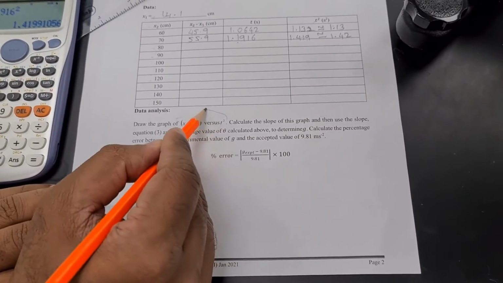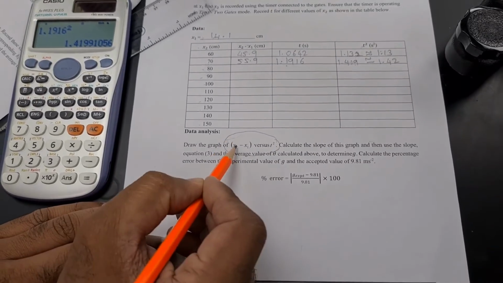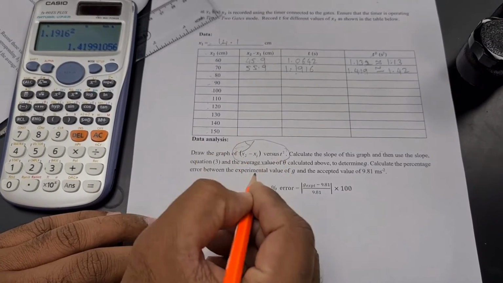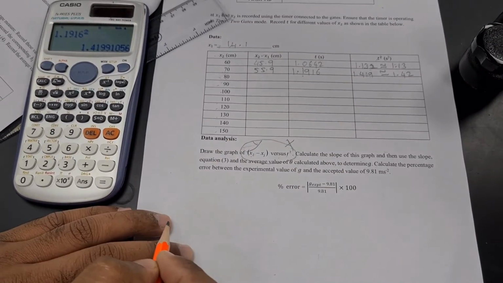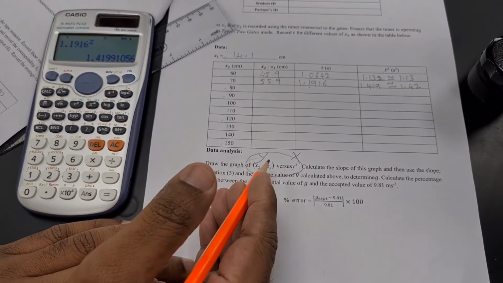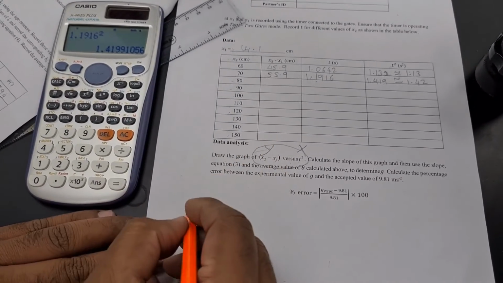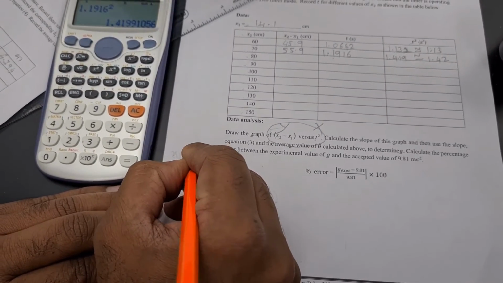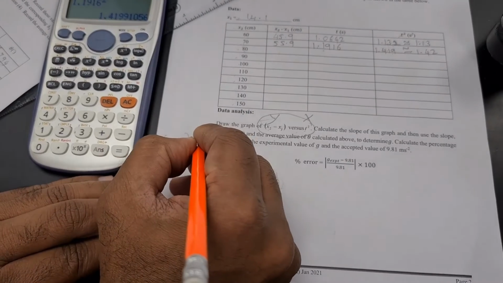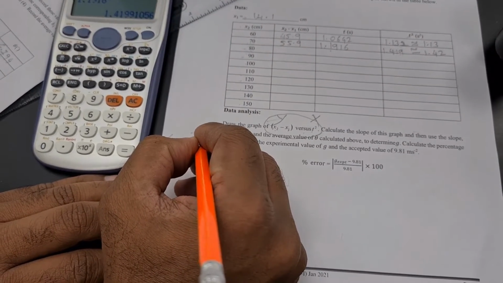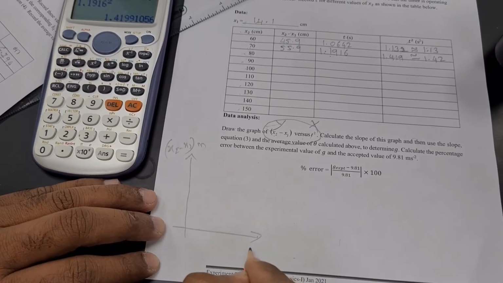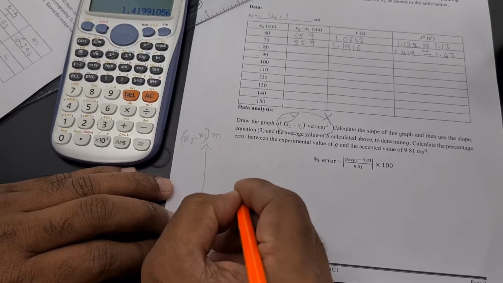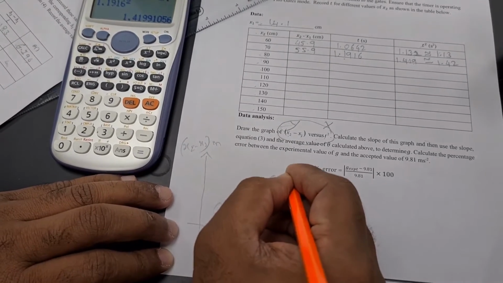you have to draw the graph. What are you going to draw the graph for? x2 minus x1 versus t square. That means x2 minus x1 is your y-axis, t square is your x-axis. I already explained how to draw the graph, and please draw the graph. x2 minus x1 will come on your y-axis, and the unit should be in meter. And then t square should be on the x-axis, and the unit for t square is second square. You know how to fix the point. Please use the method for how to fix the point.